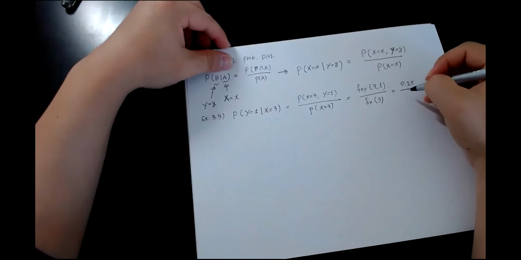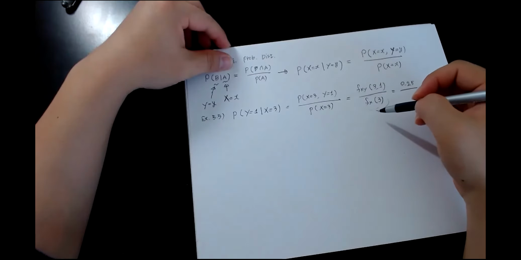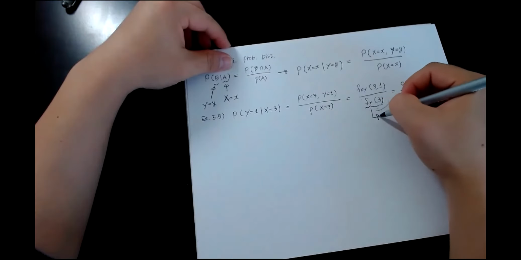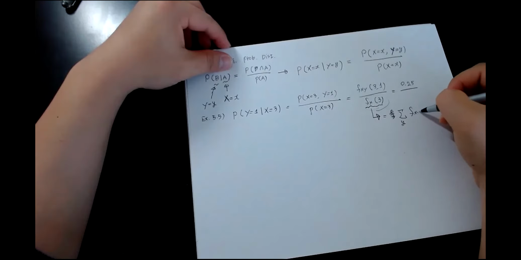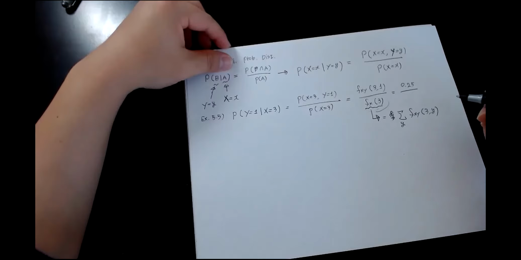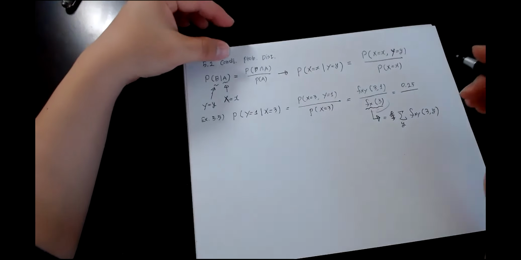The denominator is a marginal probability distribution, which is the sum over y of f_XY(3, y). The possible values of the response time Y are 1 through 4.